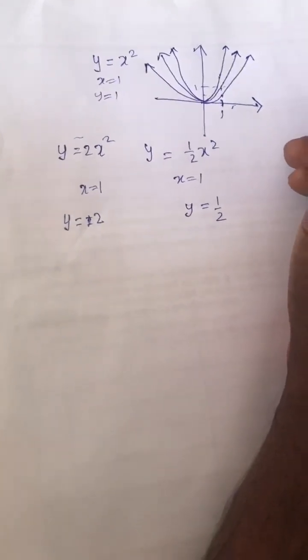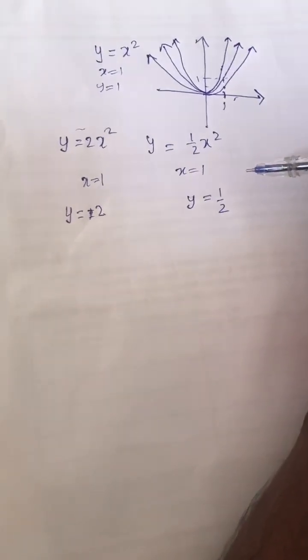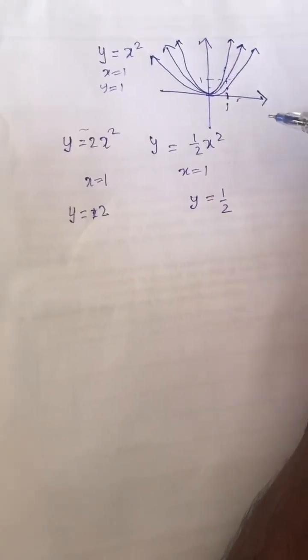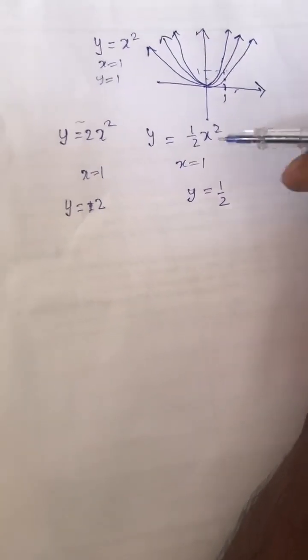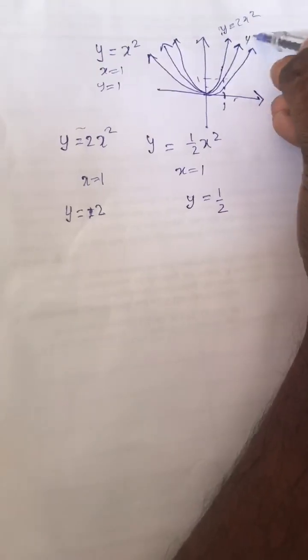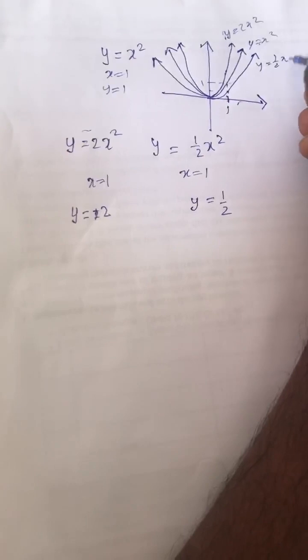So actually for those types of graphs, we can only see the difference in comparison with the same type of graph. Alright, this is y equals 2x squared, this is y equals x squared, this is y equals half x squared.